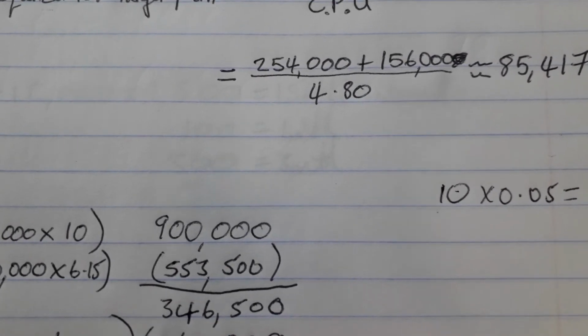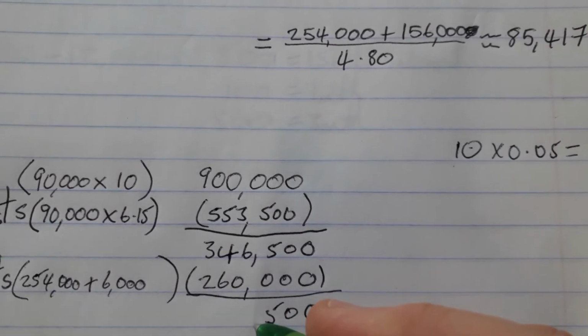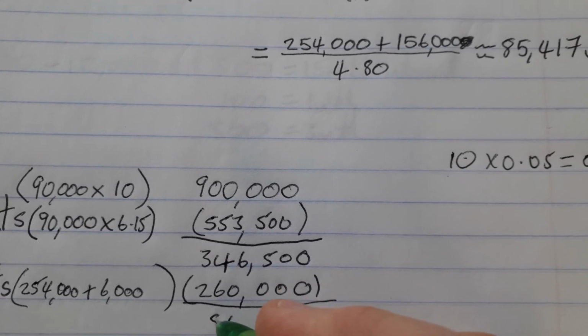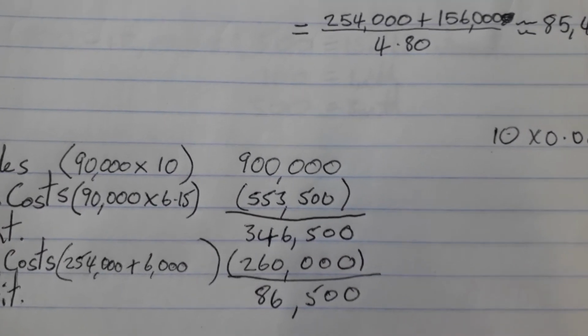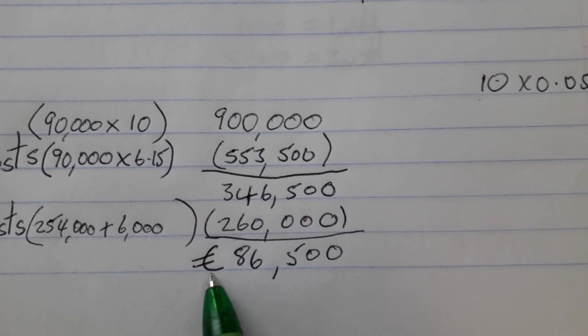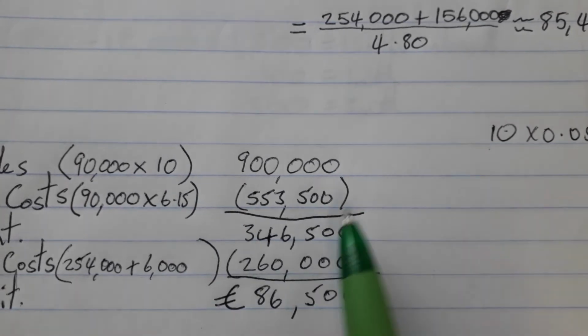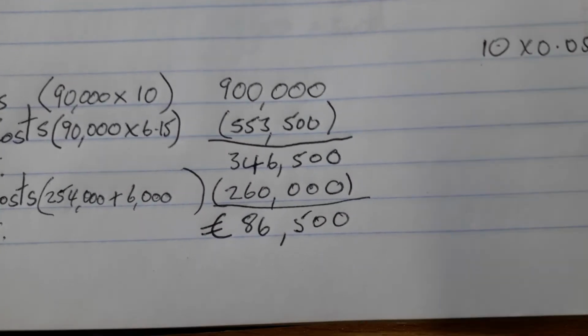Subtracting that from the contribution, the profit is 86,500. And again, that is in euros, and we definitely want to put in the euro sign. We don't need it throughout our calculations, but in our answer we definitely want to have that euro sign.